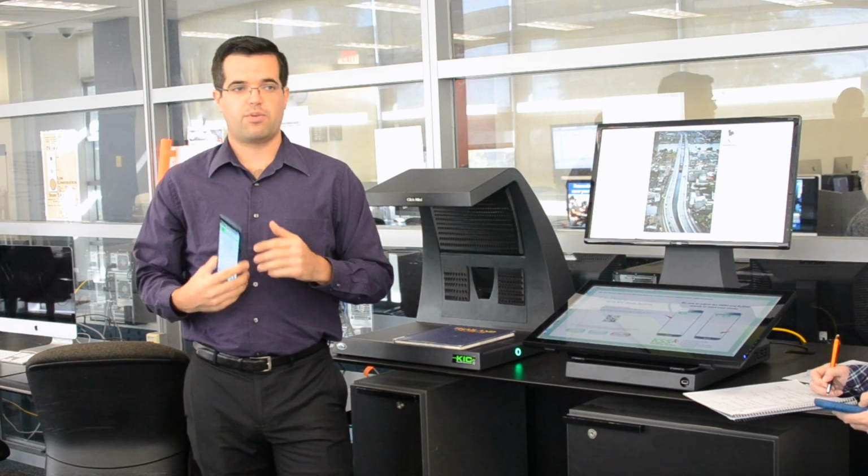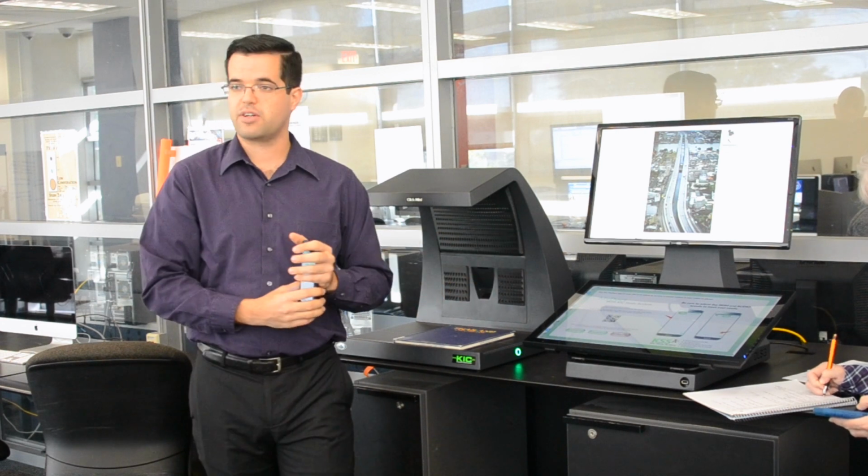You get it right away. You don't have to worry about making typos in emails, things like that, and you can get it on your device just from scanning the QR code.